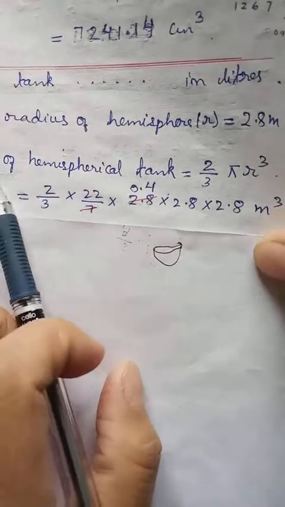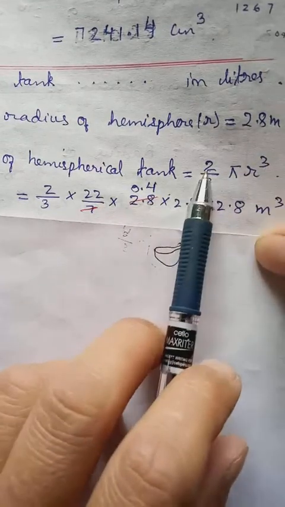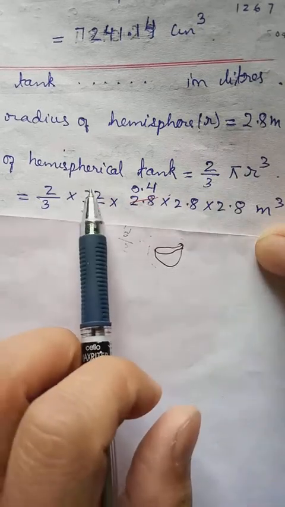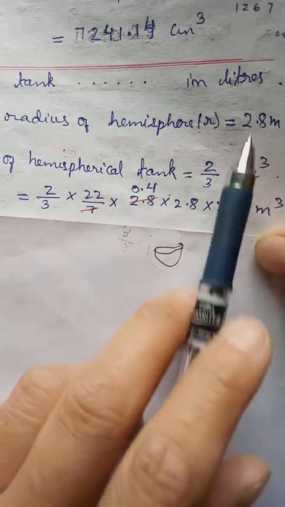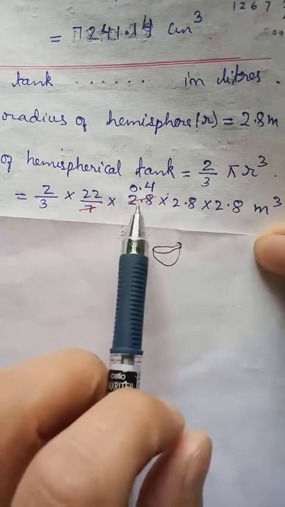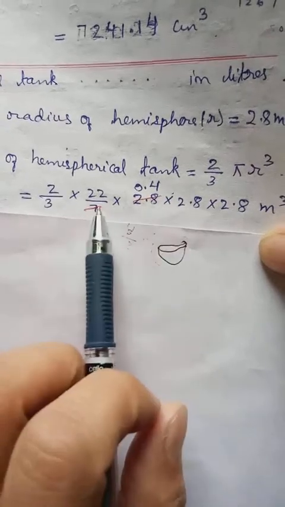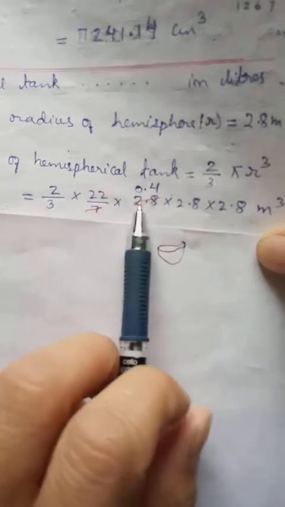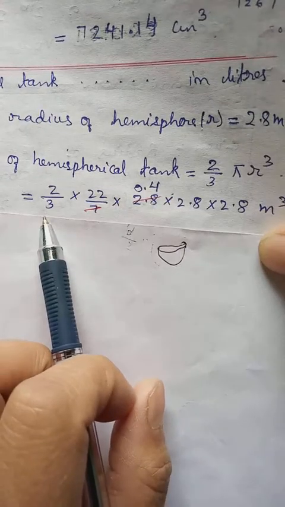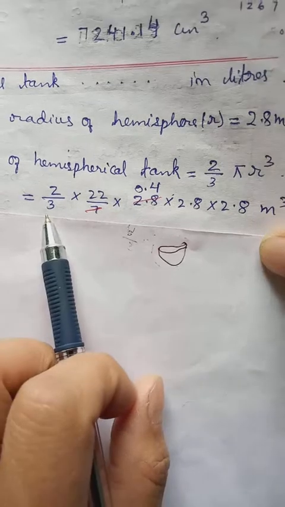So we know the formula for volume of hemisphere, 2 by 3 pi r cube. Then 2 by 3 from the question. Pi we know the value 22 by 7. R we already have 2.8. Then remember here we have cube, so we can write it 3 times. Then here 2.8 and 7 we can cancel, so we cancel it. We get this much. Then now what to do? 3 we cannot cancel, so we have to multiply all the numerator. Then we divide by 3.